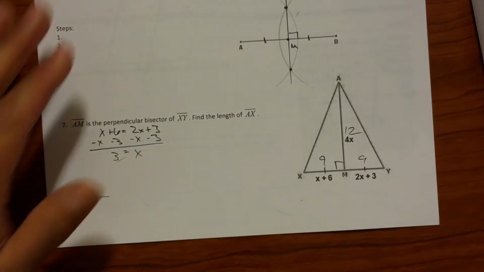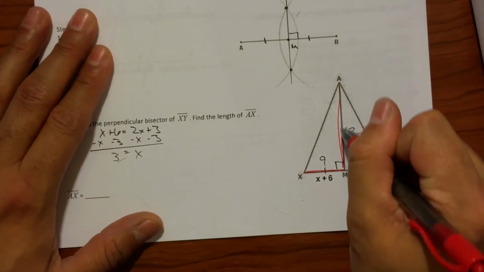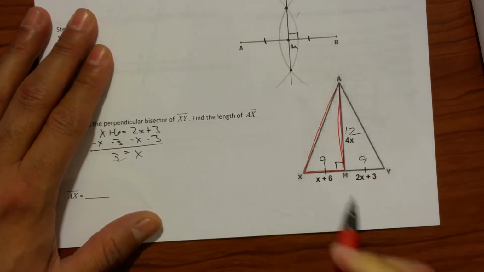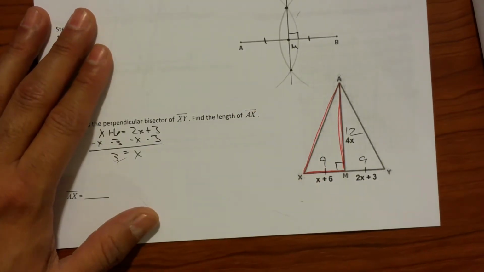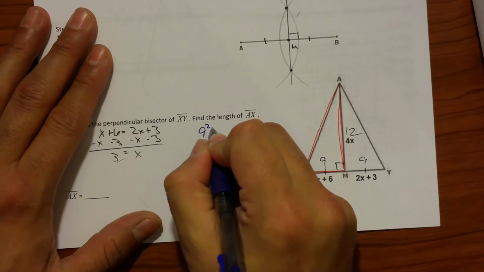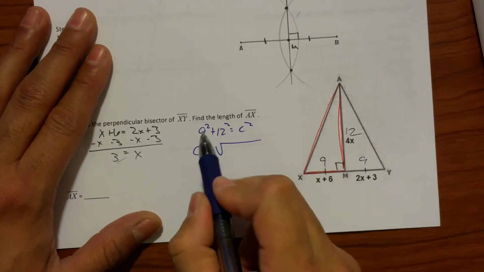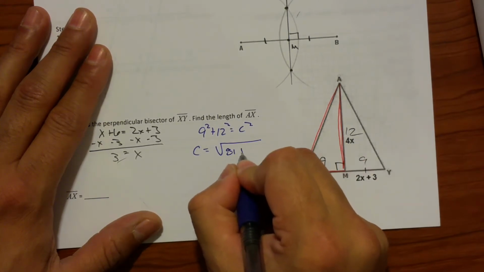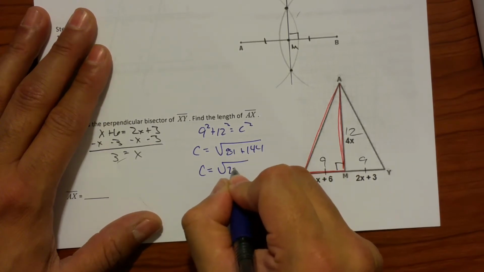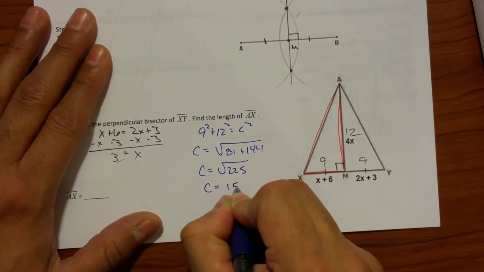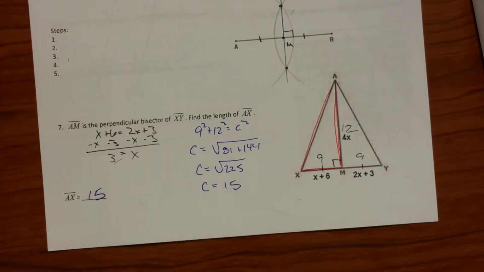And now from there, I have that this piece right here is a right triangle, and to find the missing side of the right triangle, that one's going to be my hypotenuse. So let's take a look. I'm going to have 9 squared plus 12 squared equals c squared. So c is going to be equal to the square root of 81 plus 144, so c is the square root of 225. So c is 15. So I get my value for XY is 15.